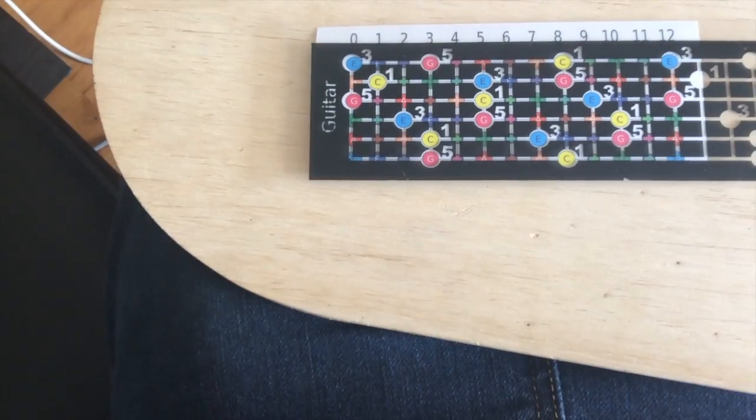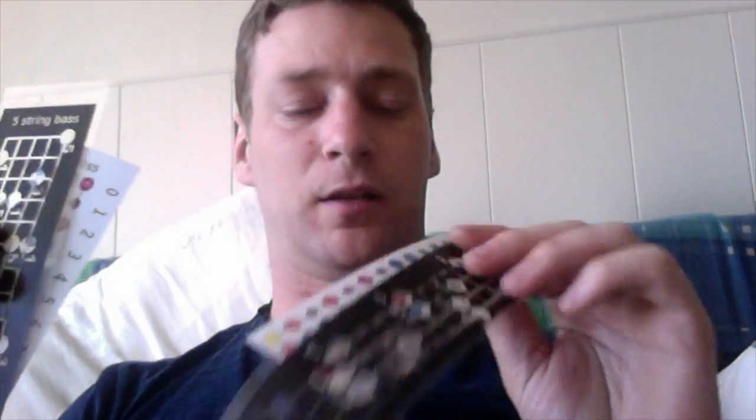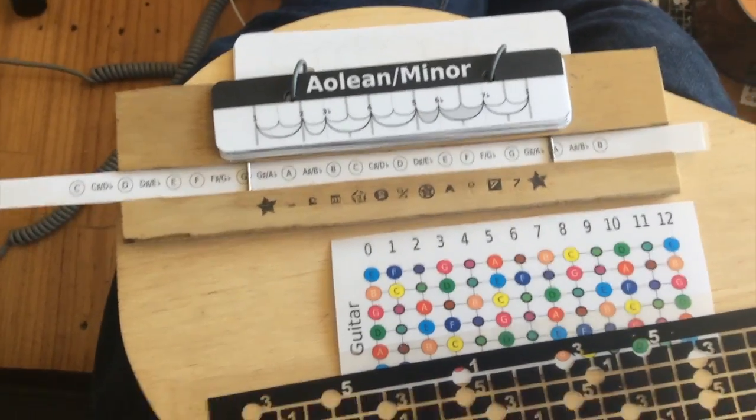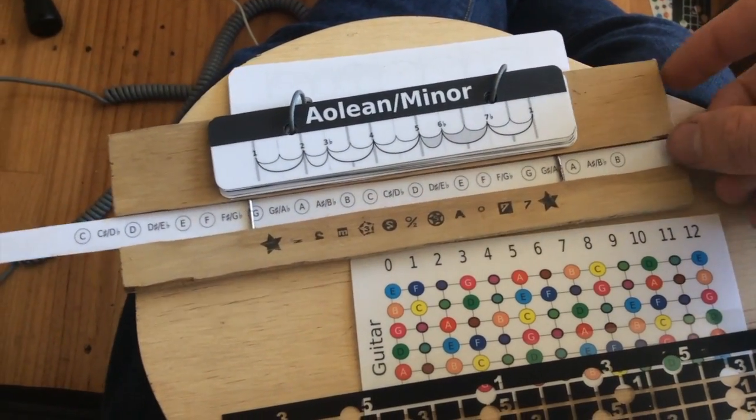Chord finder, some different ones that you can download and print off for the 5-string bass, the cello and the ukulele as well. How do they work? We're going to find all of the chords within the C scale, so let's move this over to the C scale.